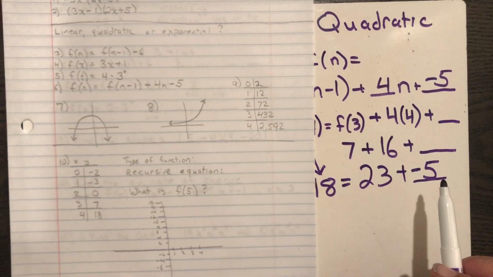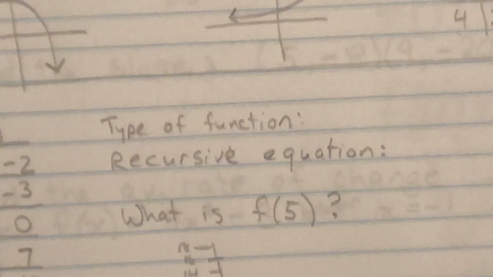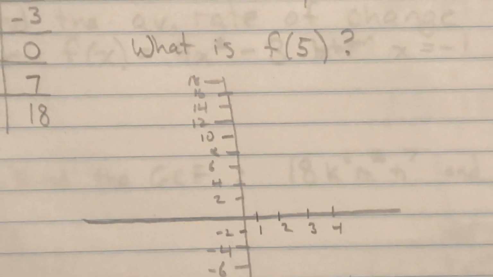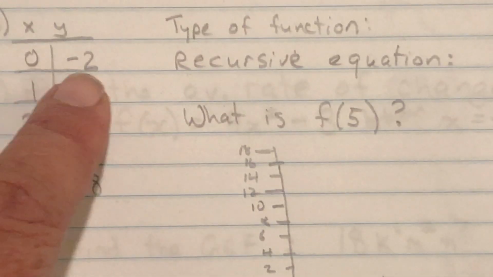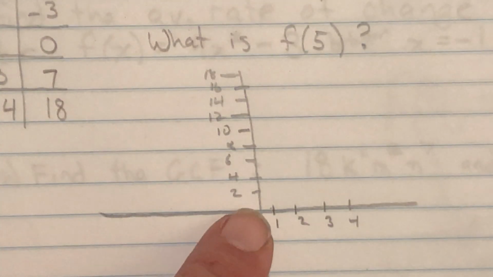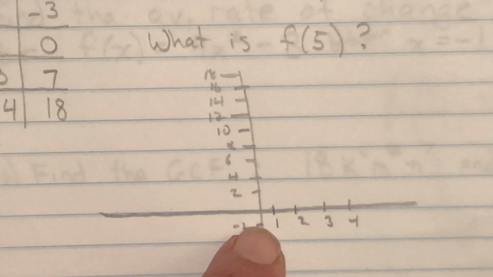Okay, as far as the graphing goes, I'm not going to spend too much time on the graphing, but let's take a look at this. I'll come back to the f of 5. If you want to graph the first point, you do 0, -2, which means x is 0, so it's going to be along here, and then -2 is here. So your first dot goes right here.